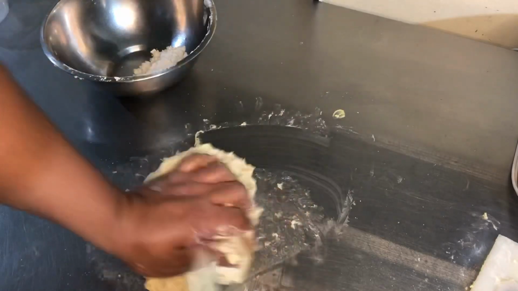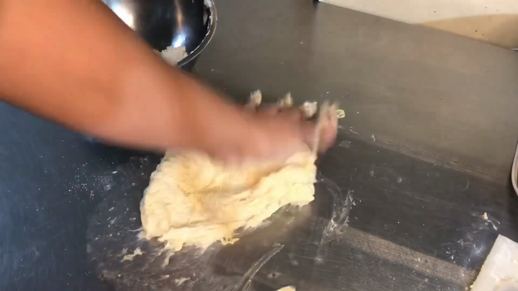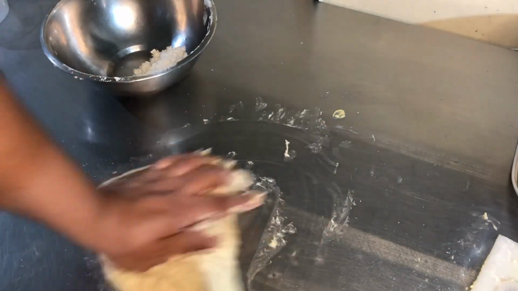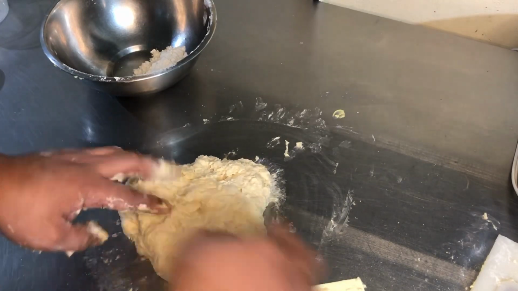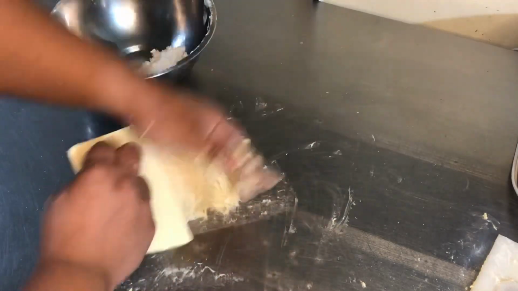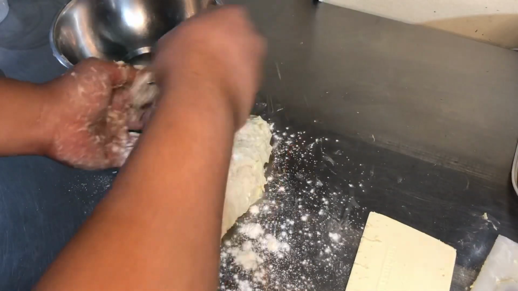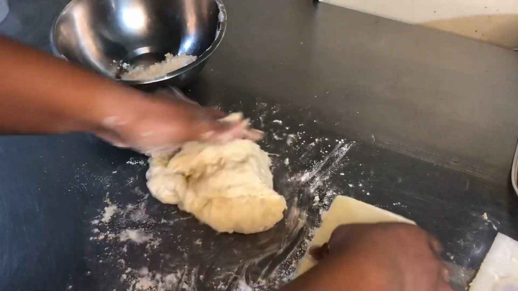Then continue kneading. The first thing that we want to do here is to improve the texture. Somehow the dough will be smoother. That's our goal here. I'm going to sprinkle a little flour so that it will not stick too much to my hands.